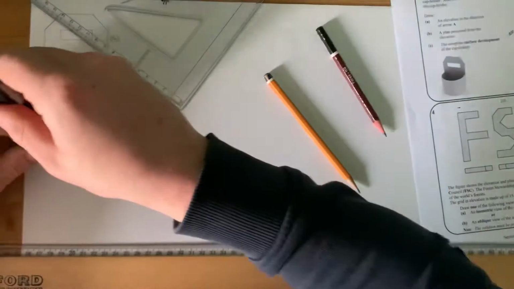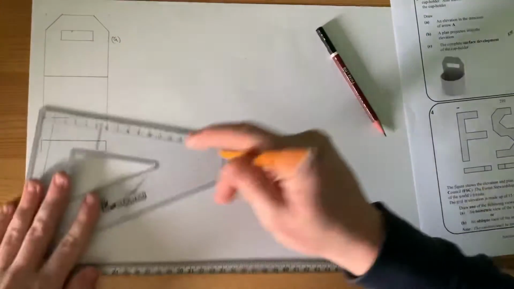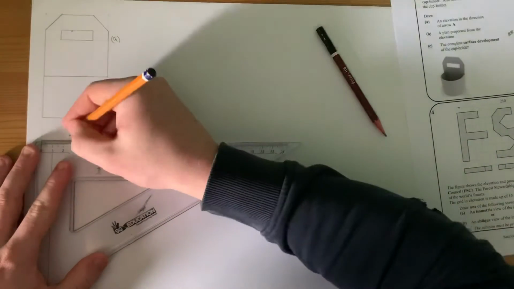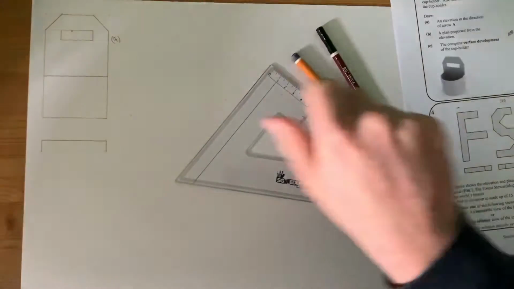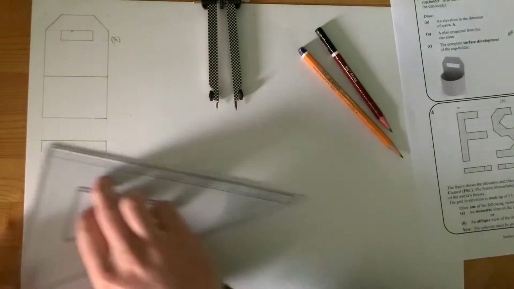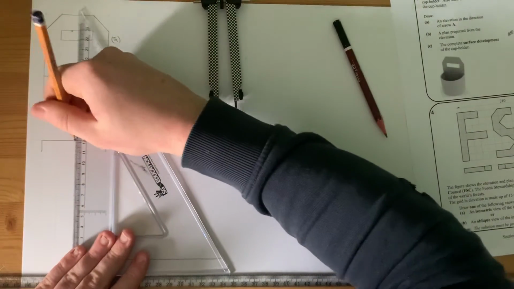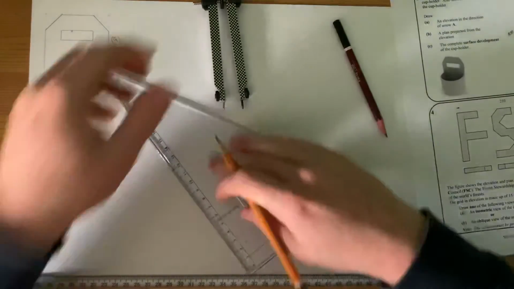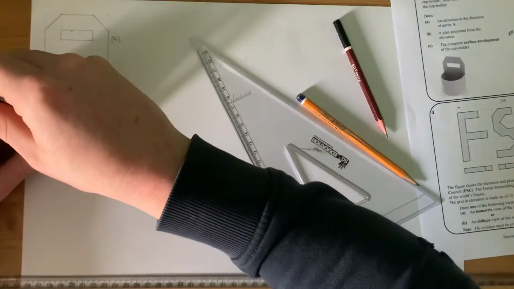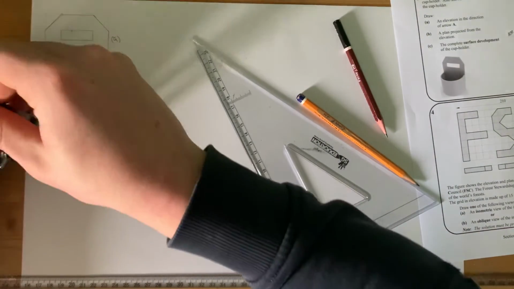So get my compass. So I'm just going to measure across halfway for the compass. Making a mess of this now. So I'm going to bring down halfway, which is 30 mil. And then I'm going to set my compass to the 30 mil, and that's going to be my circle.